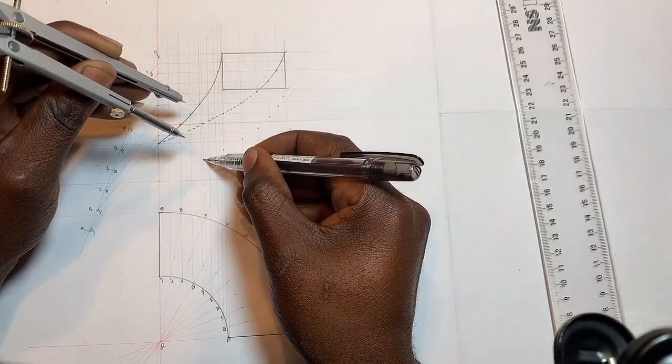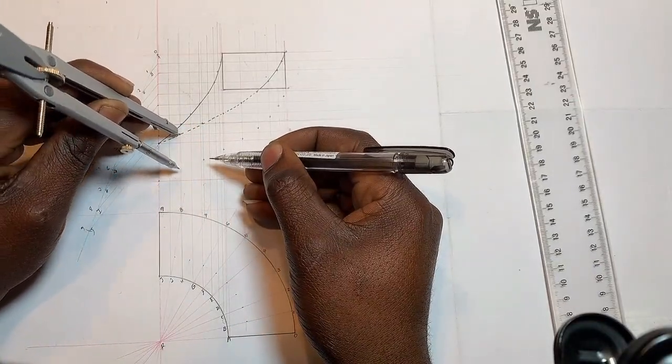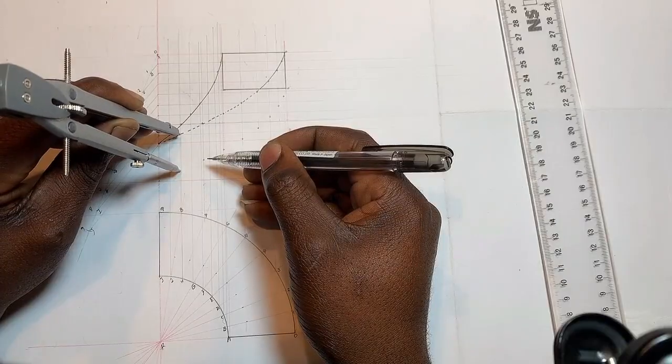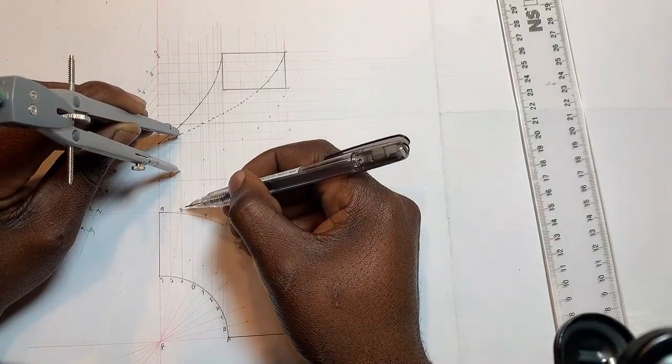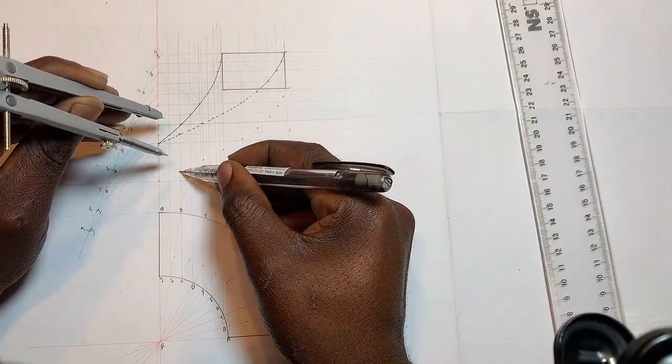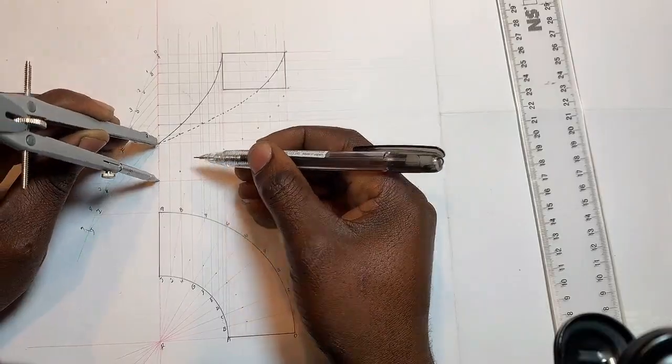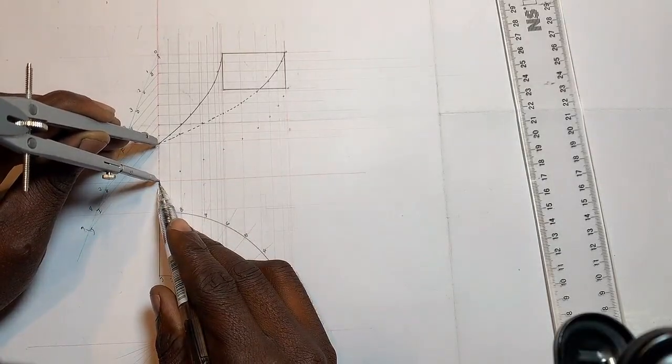I'm having a 7 right there. 8, be careful, 8 is this one, not the other one but this other one. I'm having 9 there. Do you see that it is ending exactly at point 9?